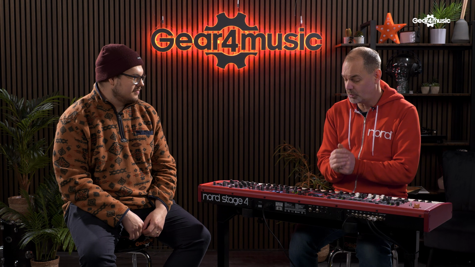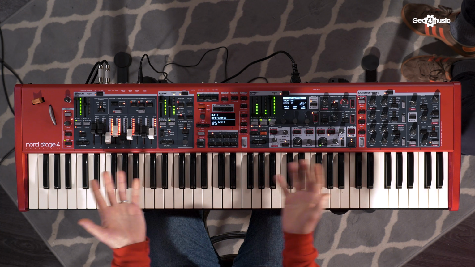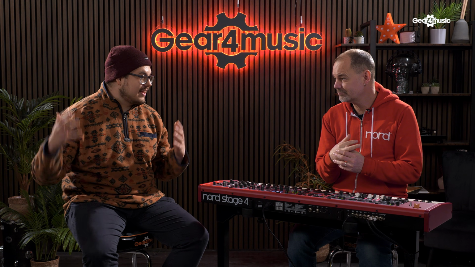Absolutely, and that is the key thing with Nord. That's why live players love playing Nords, and that's where Nord come from. All that functionality you need as a live player is there at your fingertips. It's not hidden in menus. You haven't got to go scrolling through pages to get to a function you want. If you're in the middle of a song and you want to change something quickly, you just want to go change. That's it. And that really speaks to the prestige of Nord.